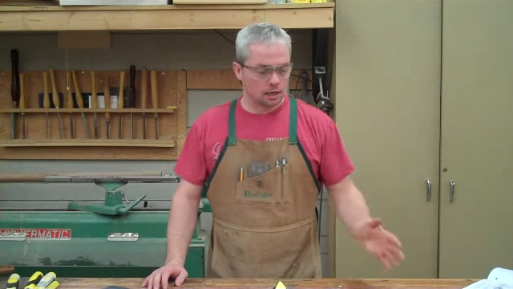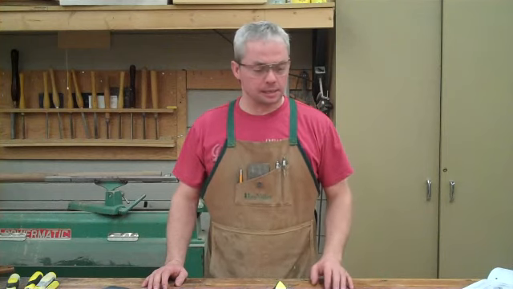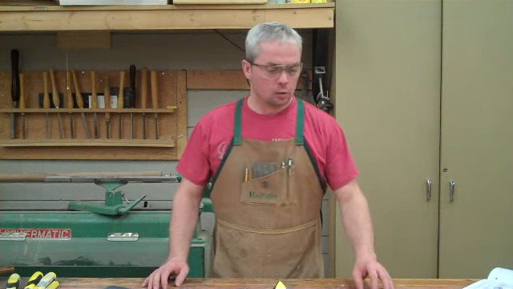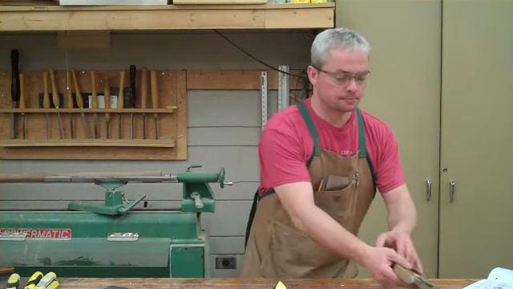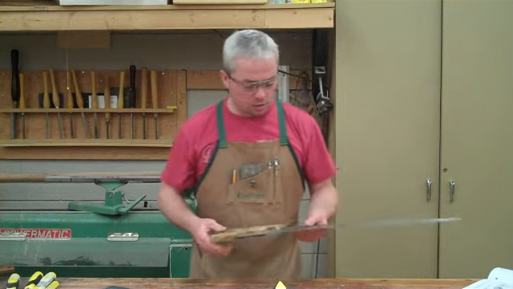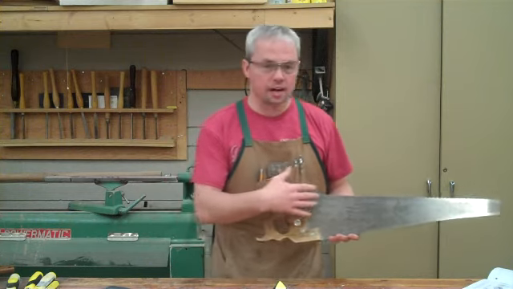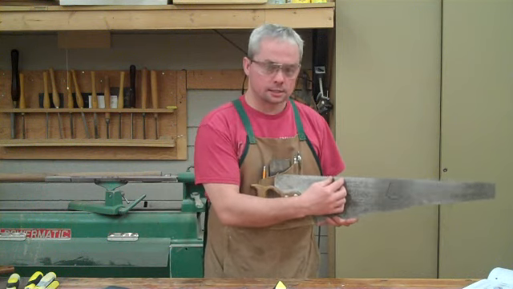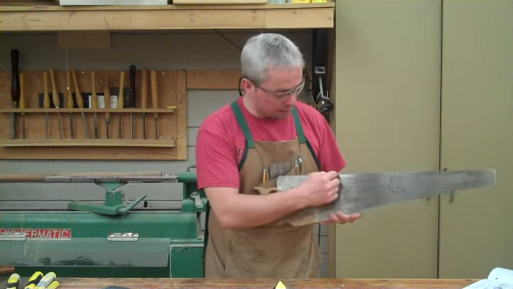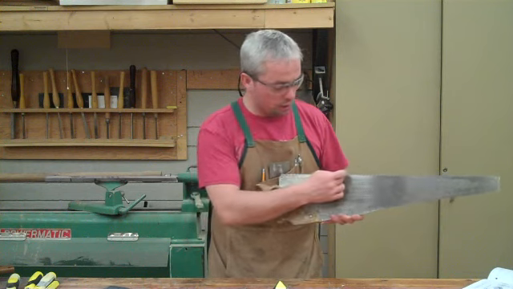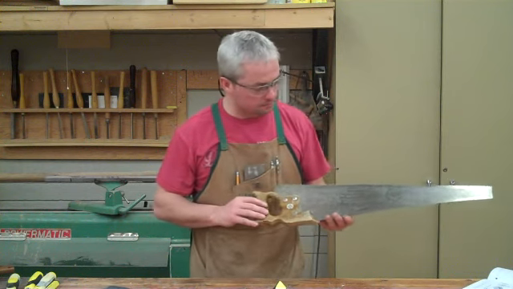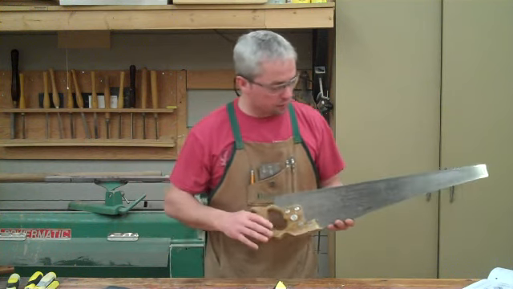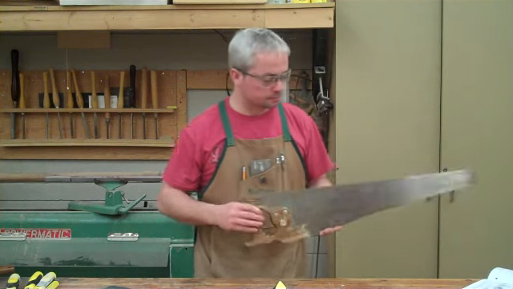Welcome back again. We're going to continue on with a look at some basic hand woodworking tools, with a look at saws today. Before we get going, we'll talk about how a saw is identified or sized. A saw is identified by how many points in 1 inch, or 25.4 millimeters.